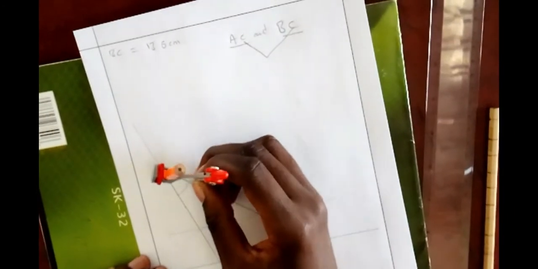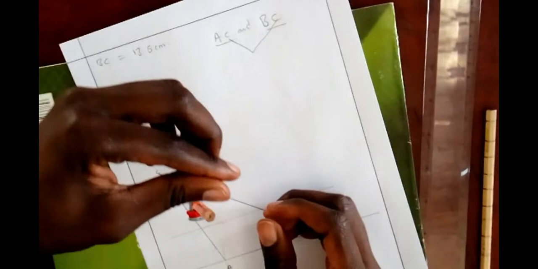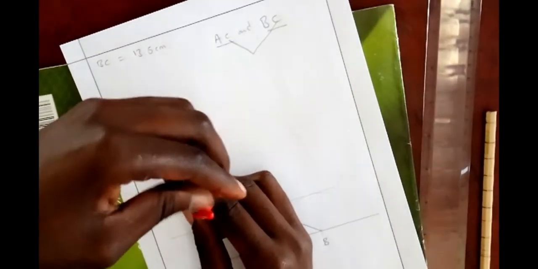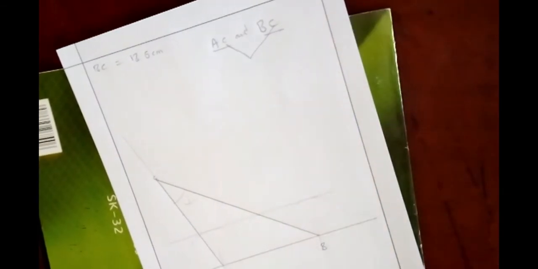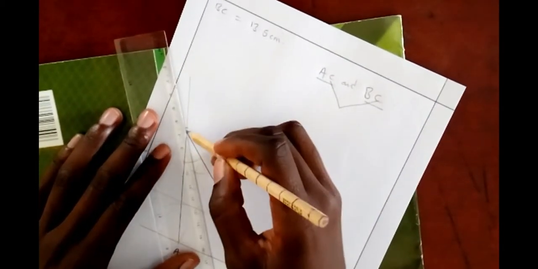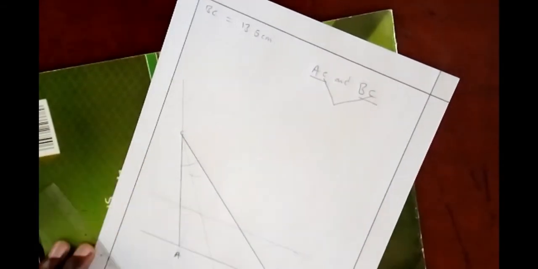So when you put your compass here, just make sure you open at least something more than half, not full, but more than half. So you strike an arc there without changing the radius. You do the same on the other side. You also strike an arc. Then where the 2 arcs are meeting, you connect through the center here. So meaning our bisector line is this one here.